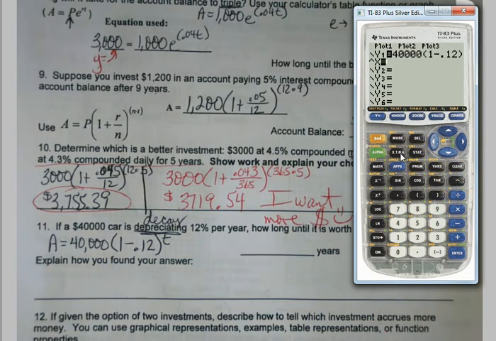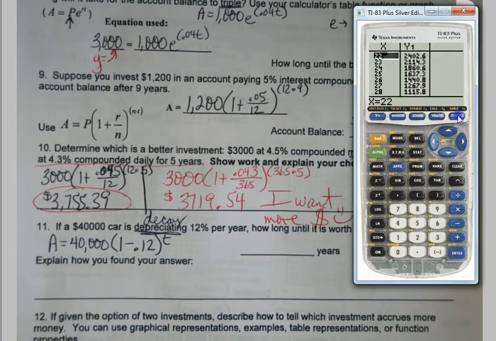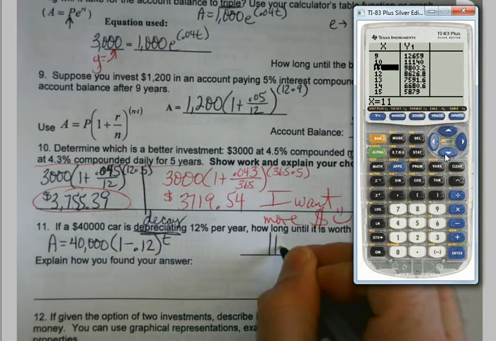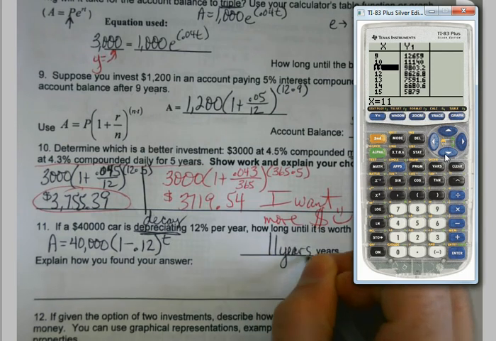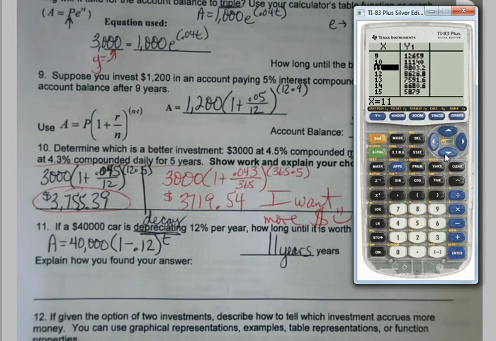So I'll take it to the x, because again, I want to look at all the different years to find out my answer. So less than 10,000. I started way down there. So 10 looks like to me 11 years. And again, explain how you found your answer.